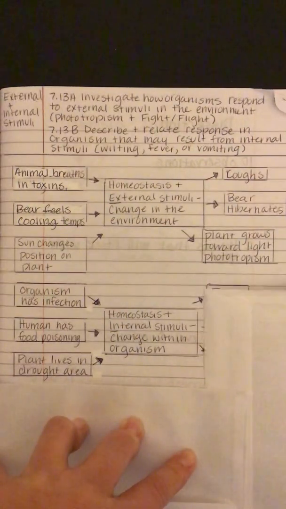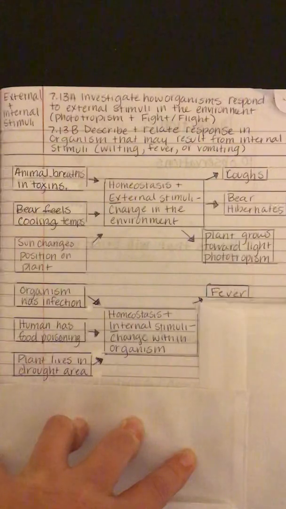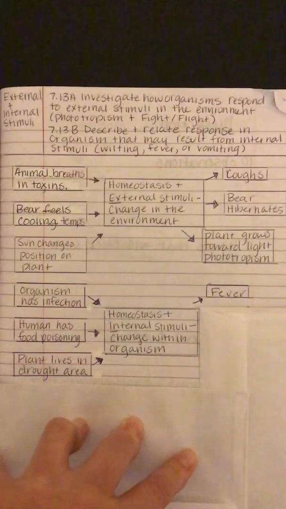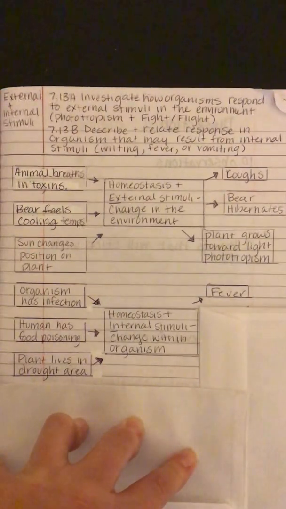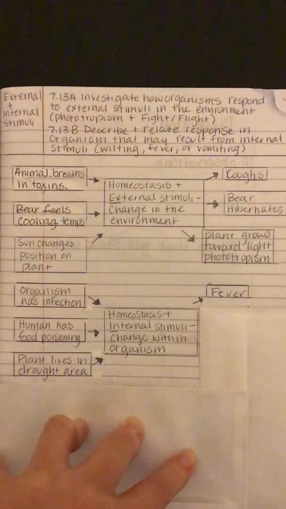Okay, so the organism has an infection. One of the responses could be a fever. That's how our body tries to heat up and try to kill off the bacteria. Also, your body's working harder, your white blood cells. So naturally, you're going to feel warmer because your body is just working harder on the inside.